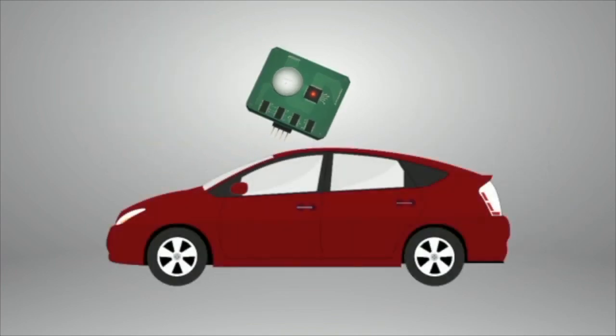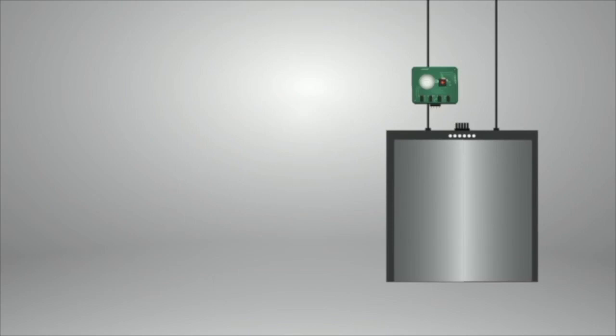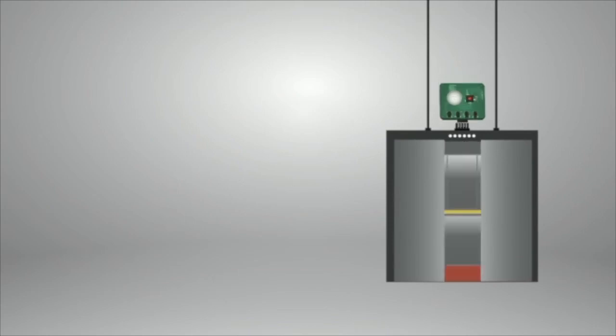Sensors are everywhere. In cars, elevators, and smartphones. So there's strong demand for the product you make.